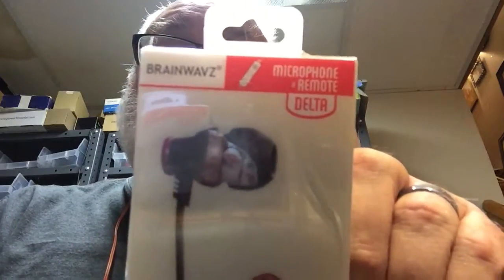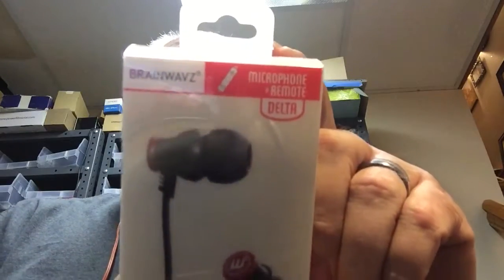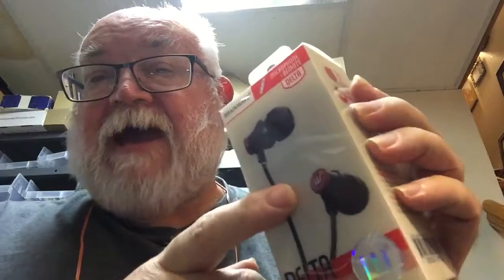Can you see it right there? Brainwavz. So this is the Brainwavz Delta, and it's got the microphone with the remote. It's got the volume on it, like I wanted. It's black mostly with a little bit of a red accent color. So I bought these, and the reason why we're talking about it now is accessories.